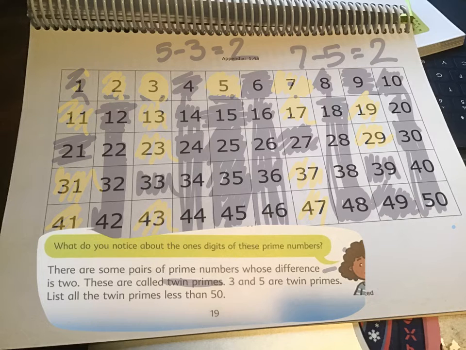I want you to list all of the twin primes on this chart. Put it in your tasks. This is page 19. Put all of the twin primes.